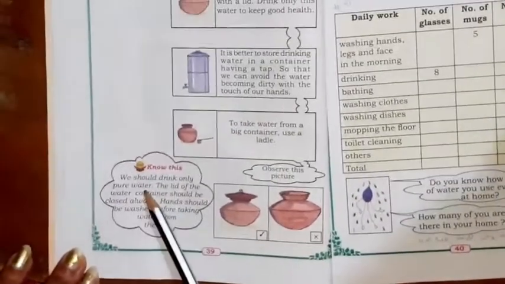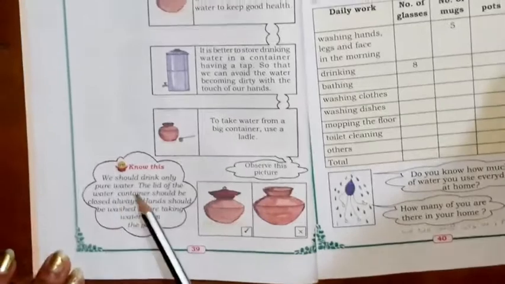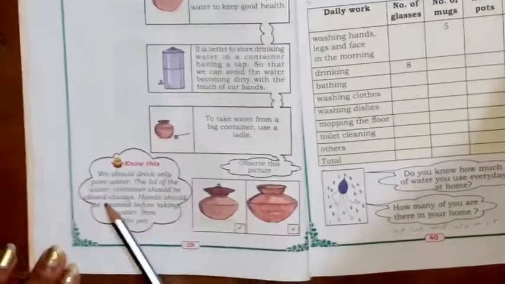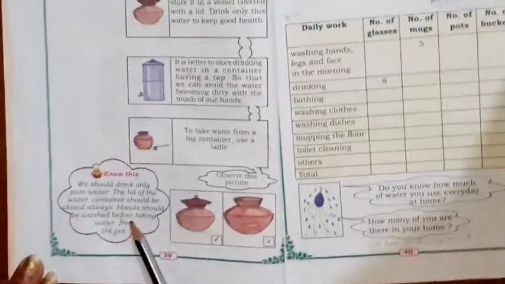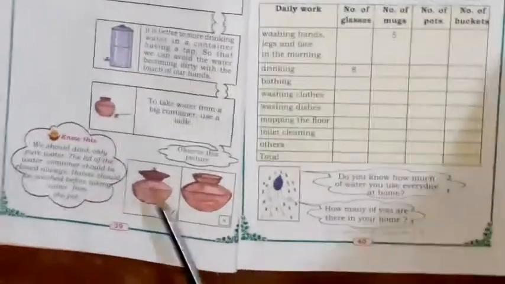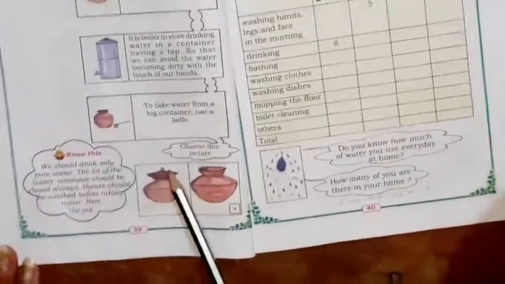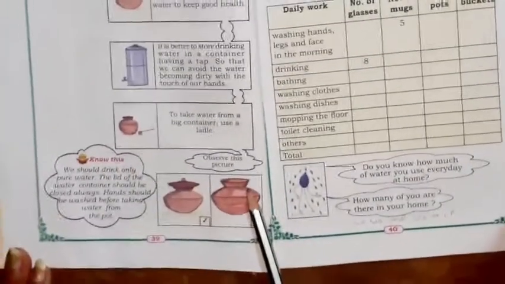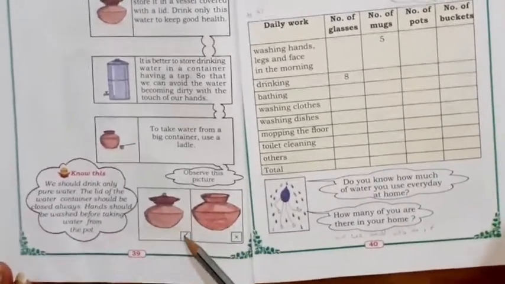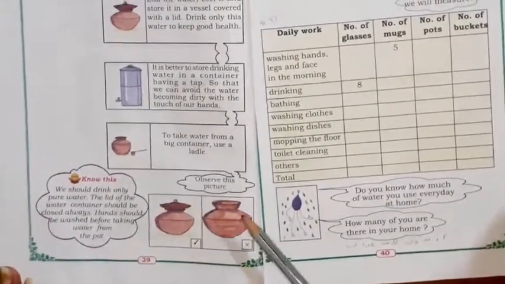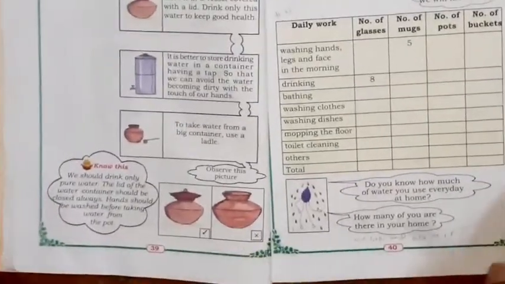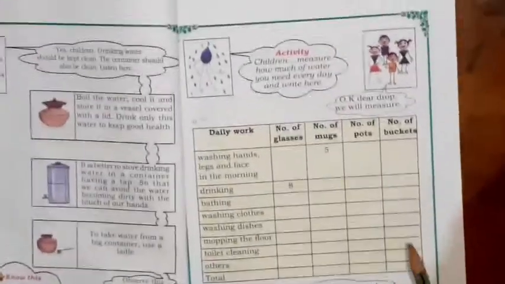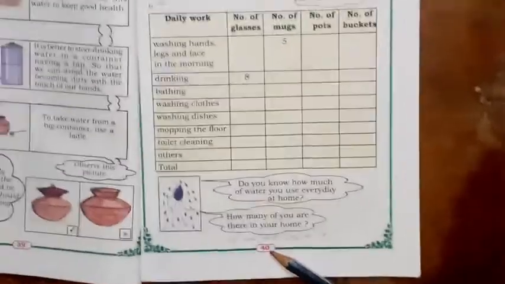Now children, observe this picture. Know this, we should drink only pure water. The lid of the water container should always be closed and should be washed before taking water from the pot. So children, here are two pictures. Here this is covered with a lid and this is not covered with a lid. So here they have ticked a right mark because it is covered with a lid. Next, here it is not covered with a lid. So they have put a wrong mark. So children, next page, page number 40.